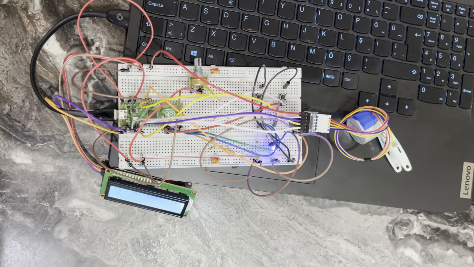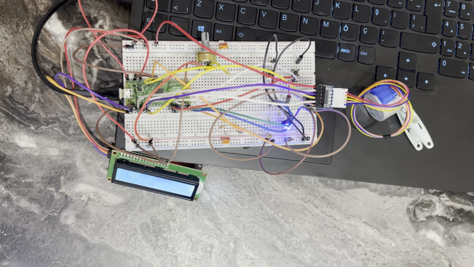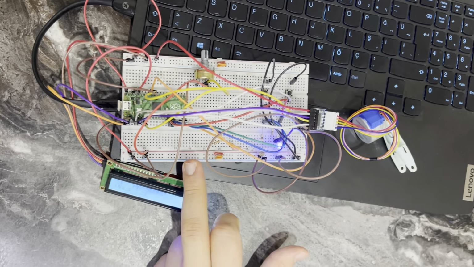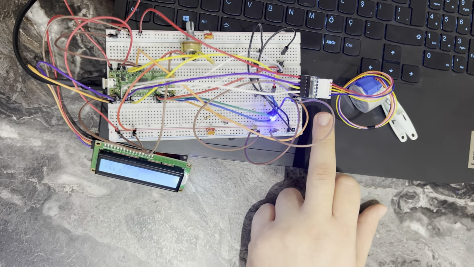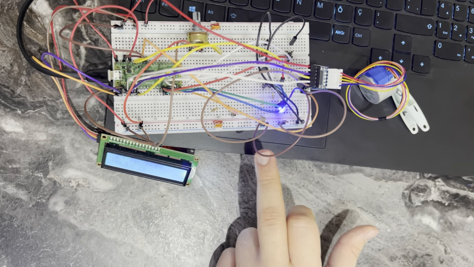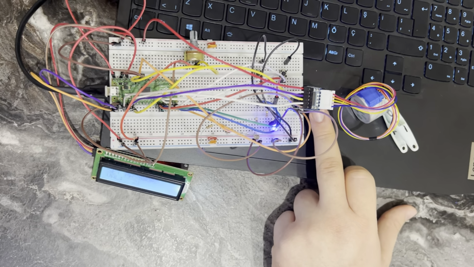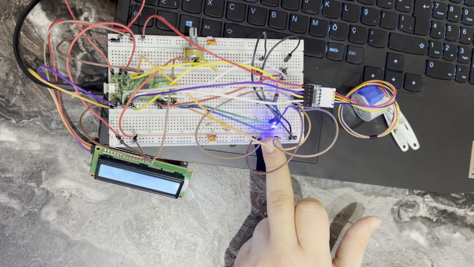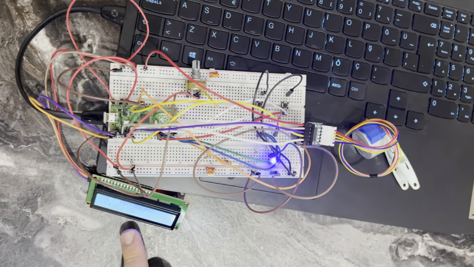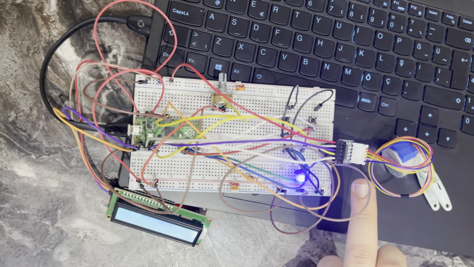Now I would like to explain the circuits that we have built. First off, I would like to talk about the components used in our circuits. One Raspberry Pi Pico, 2 buttons, 1 LDR sensor, 1 10K resistor, 3 470 ohm resistors, 1 buzzer, 1 common cathode RGB LED, 1 I2C LCD display, 1 stepper motor driver.